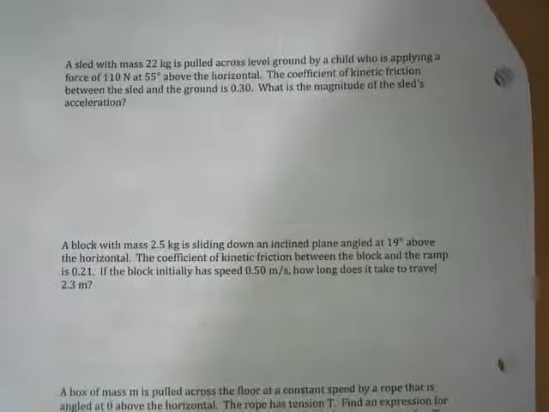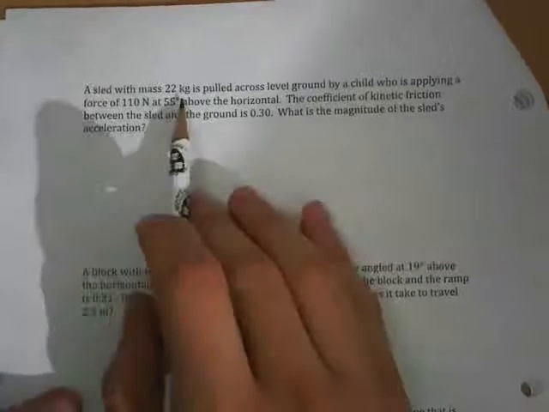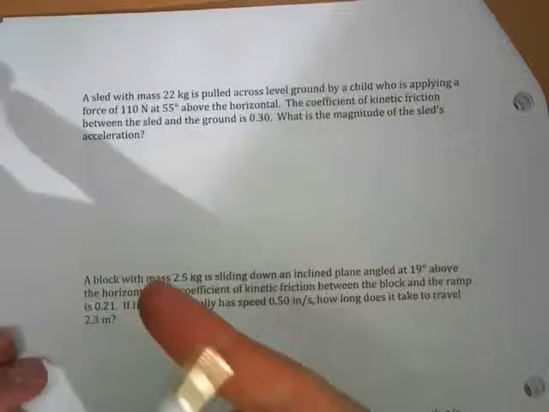Hello, class. I'm just going to pick up where we left off in the note packet. So here, we have an example. A sled with mass 22 kilograms is pulled across level ground by a child who is applying a force of 110 newtons at 55 degrees above the horizontal. Coefficient of kinetic friction between the sled and the ground is 0.3. What is the magnitude of the sled's acceleration?